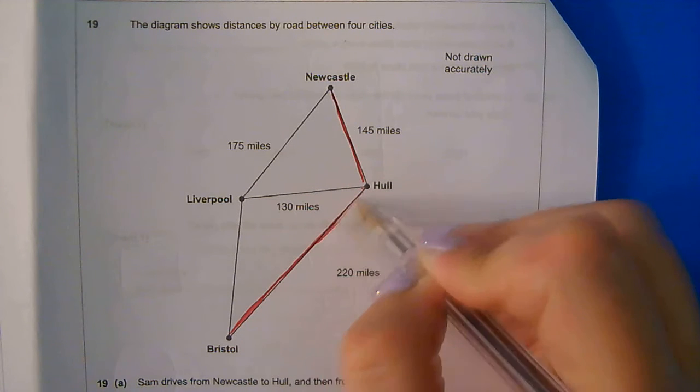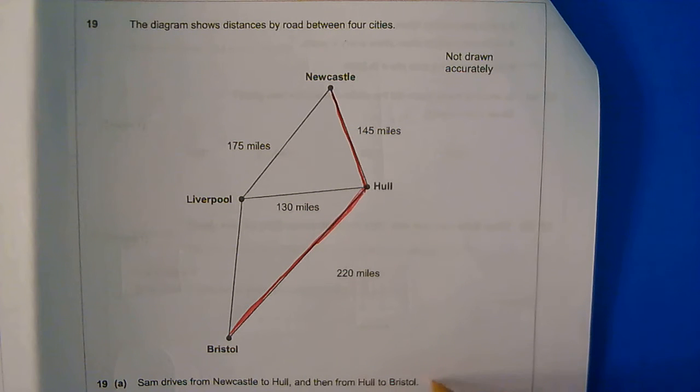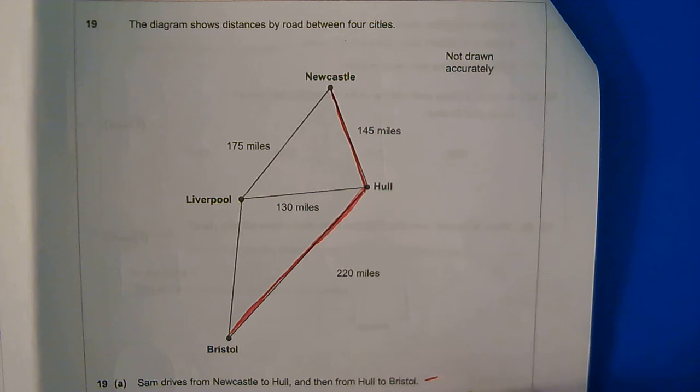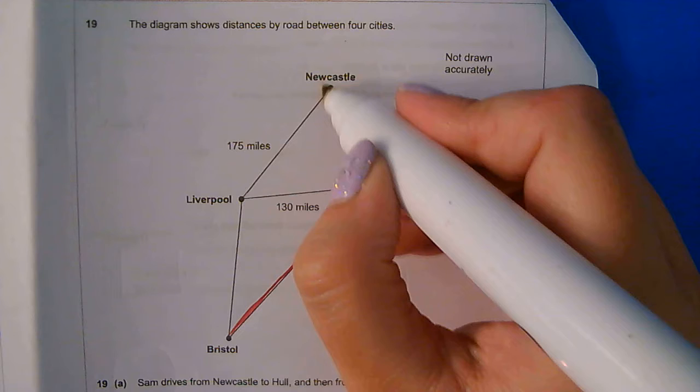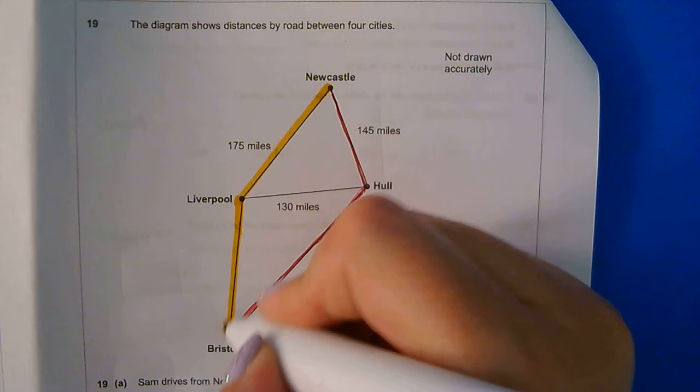That's just me, so I can forget some of the literacy in the question. I've showed that on the diagram, so that's in red. Tim drives from Newcastle to Liverpool and then Liverpool to Bristol. So before I forget that, I'm going to do his journey in a different colour, which is why it's always great to take highlighters. So Newcastle to Liverpool, and then Liverpool to Bristol.